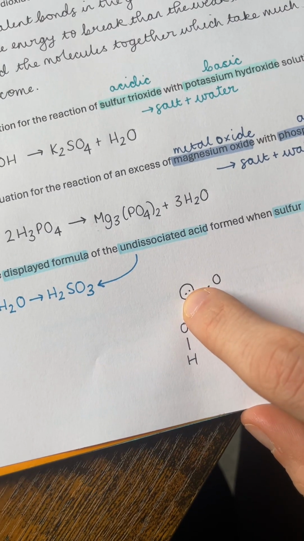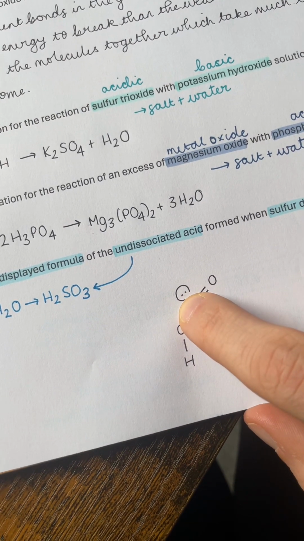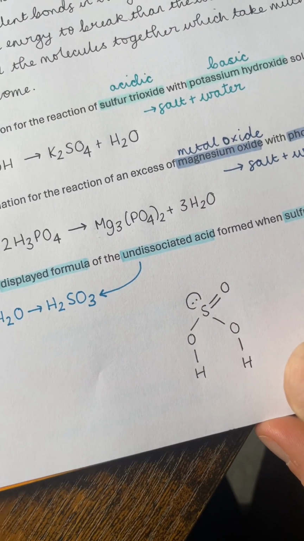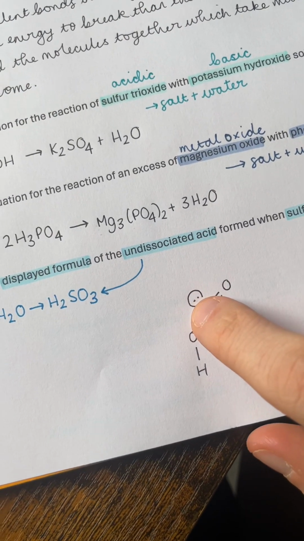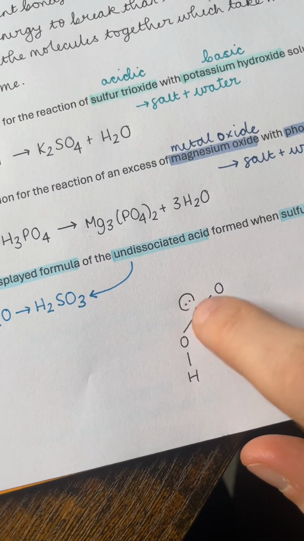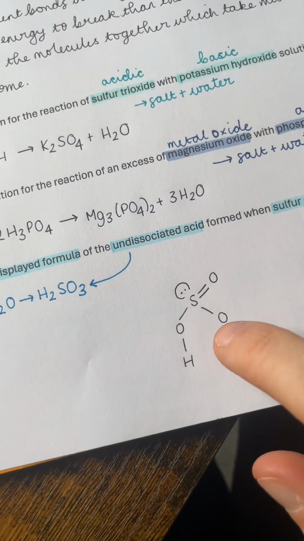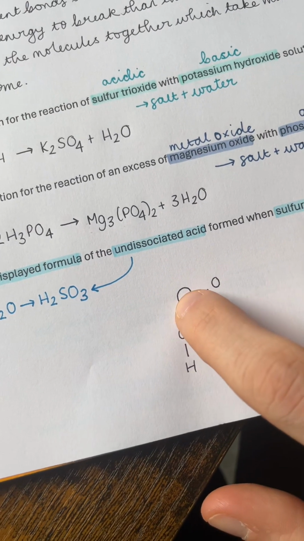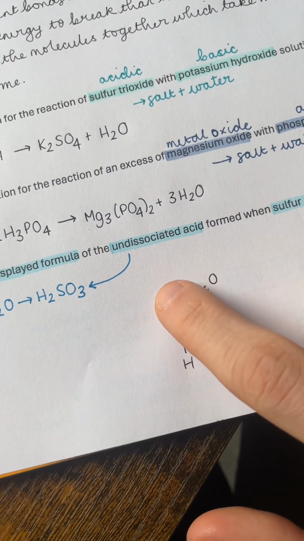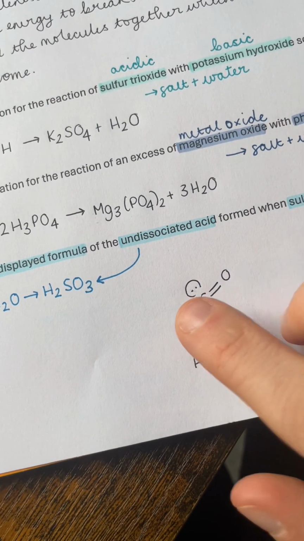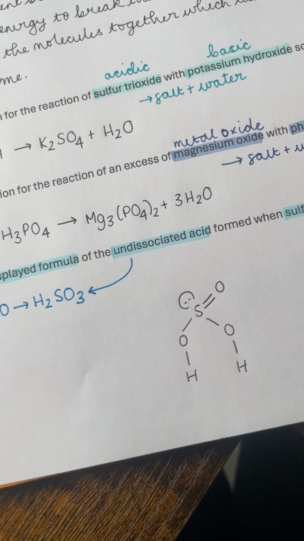There's 2 non-bonding electrons which give us our lone pair. The lone pair is not essential, but I do think that it makes sense to include it because it shows that you're thinking about the possibility for this to be H2SO4, and obviously those electrons would then go into forming that double bond with the additional oxygen. If it's not there, having the lone pair makes sense to me.